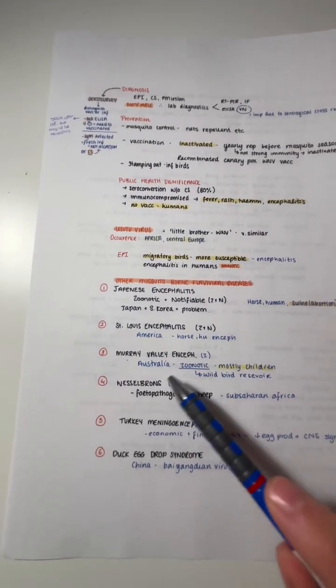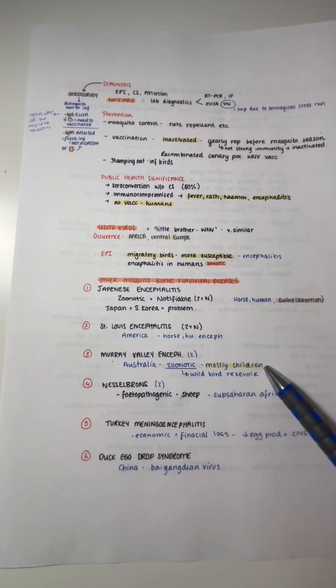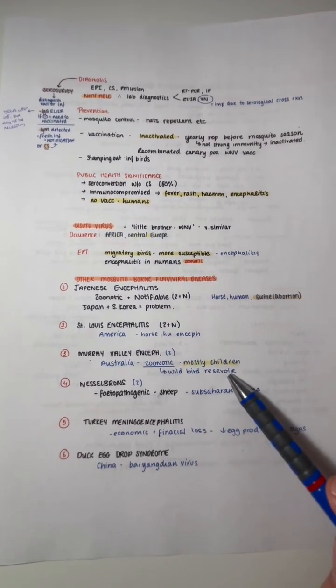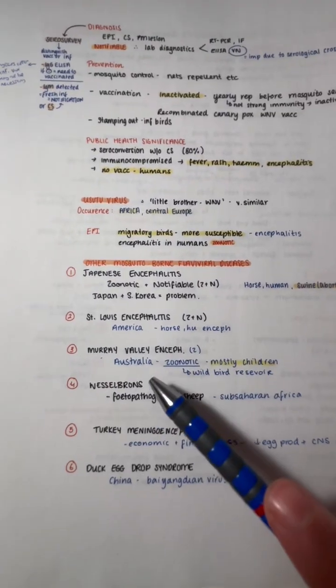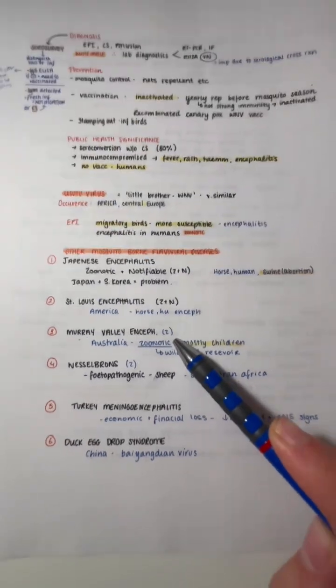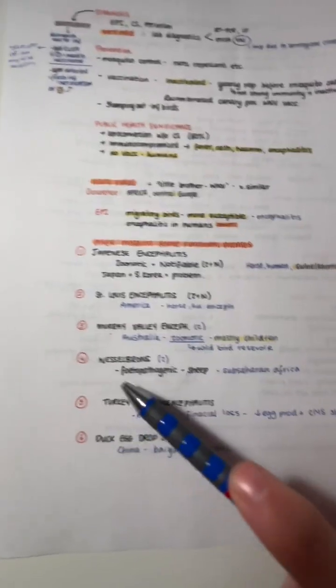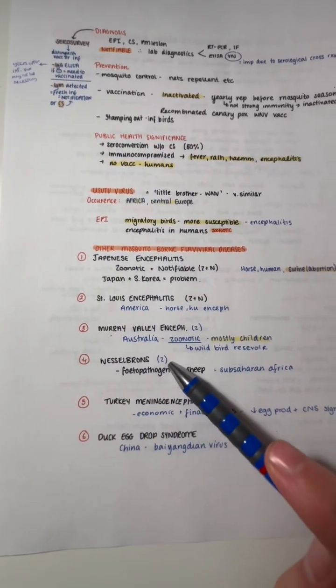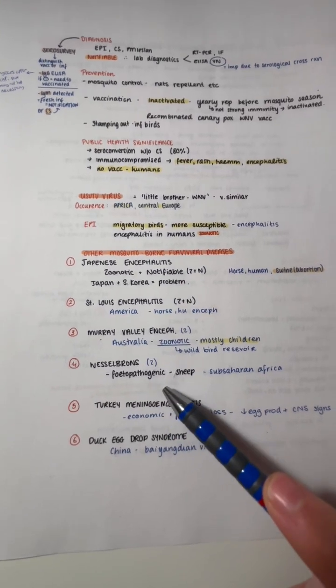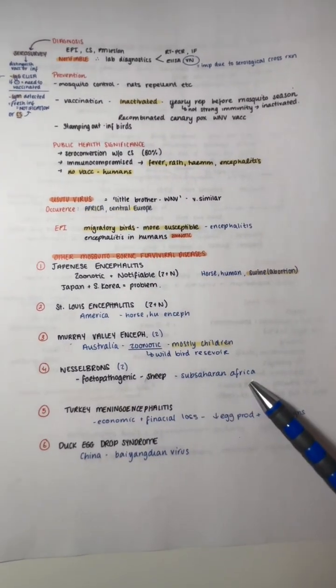It's in Australia and it's a zoonotic disease. It mostly affects children. Wild birds are the reservoir. Murray Valley encephalitis is a zoonotic disease. The next disease is the Wesselsbron virus, which is also zoonotic. It's a teratogenic virus that affects sheep in sub-Saharan Africa.